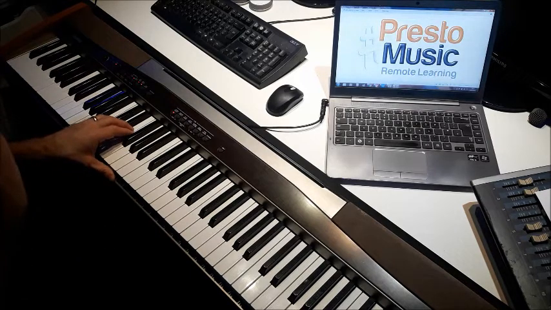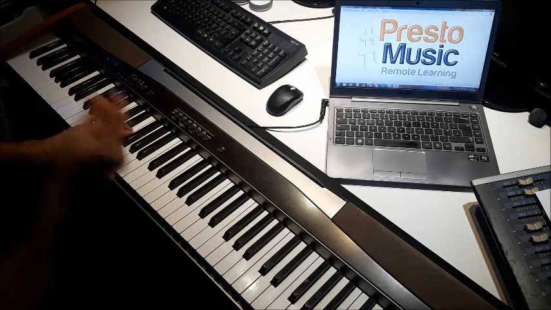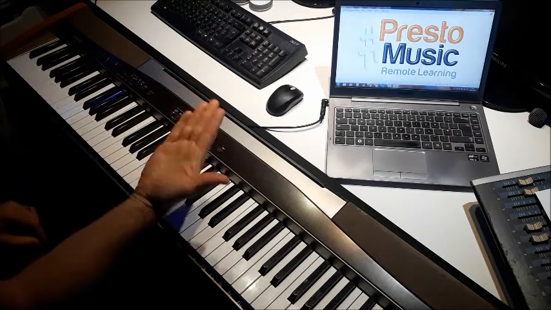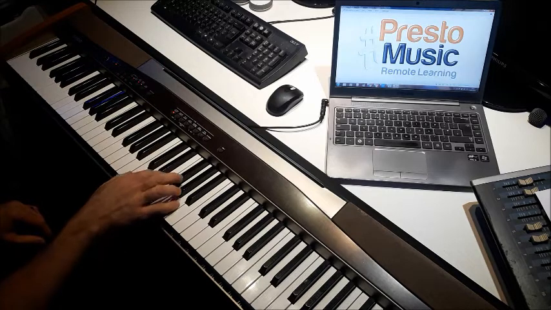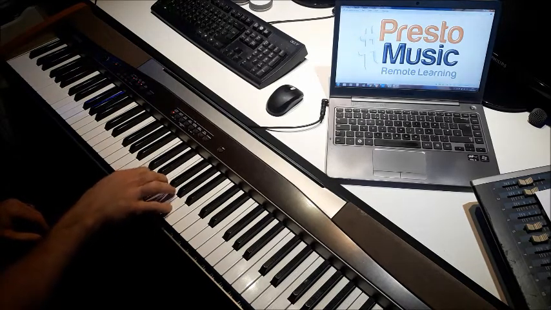But can you see how even when I'm saying it, I am stressing 1 and 2 and 3 and 4, because that main beat is what's going on in my right hand. 1 and 2 and 3 and 4 and 1 and 2 and 3.